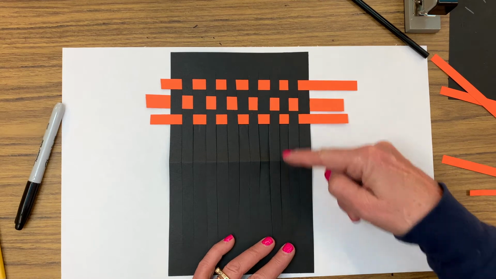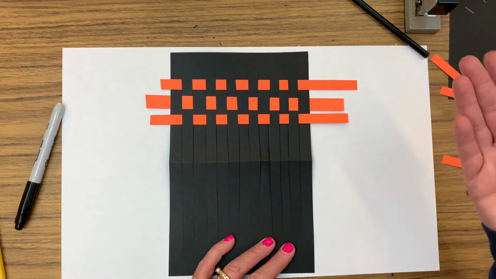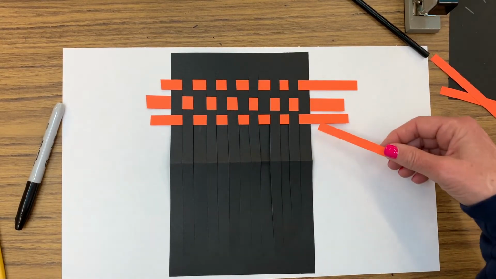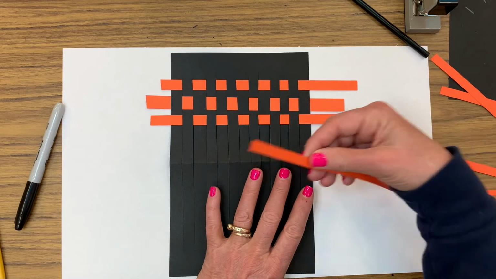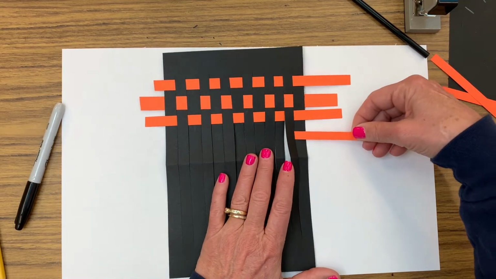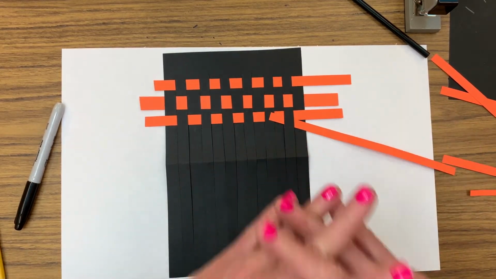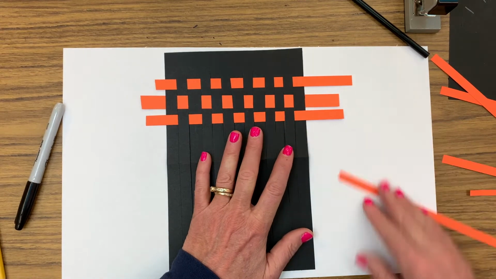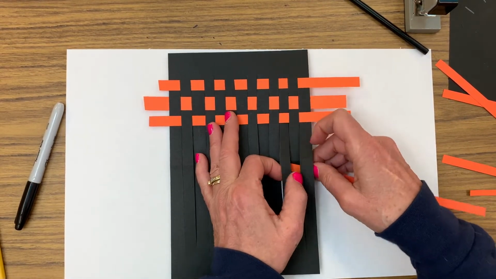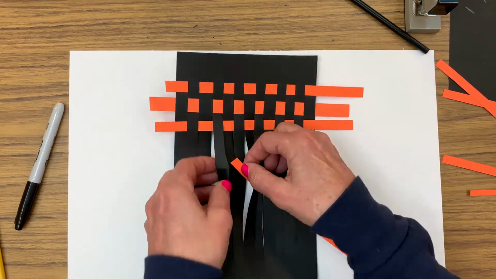The black represents the warp if we were weaving with fabric, so that's the technical name for it, and then the orange is representing the weft. Now, when we do this, we have to feed it over, under, over, under. If I was to follow that same last over, under pattern, it's going to crash into it and it's not going to create that tight woven fiber. And we saw that they use weaving for baskets, shelter, clothing, all kinds of things, and we still use it today.